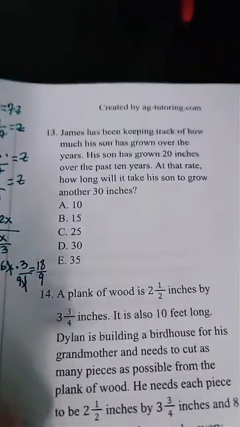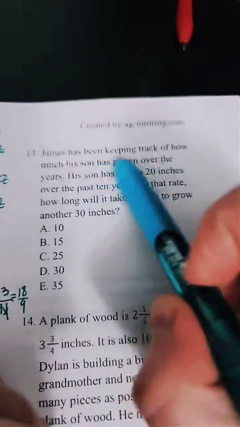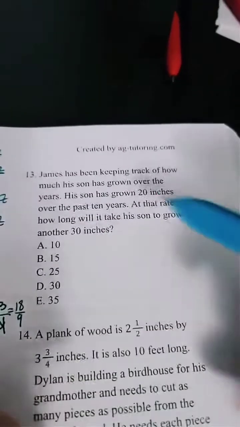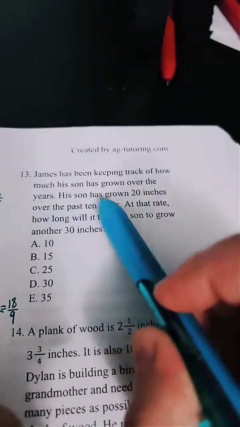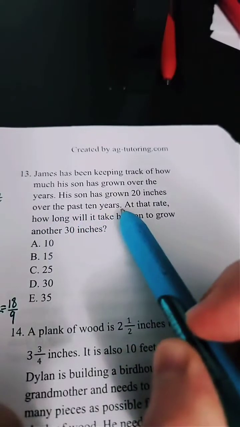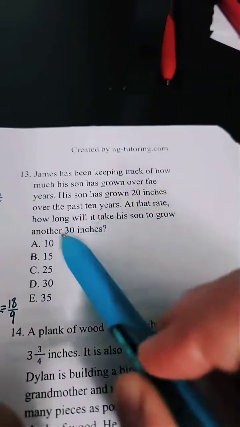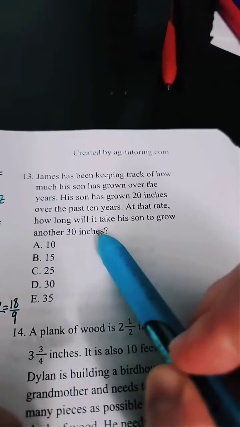Okay, so let's go to number 13. It says, James has been keeping track of how much his son has grown over the years. His son has grown 20 inches over the past 10 years. At that rate, how long will it take his son to grow another 30 inches?